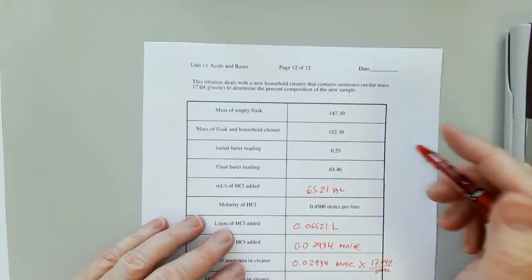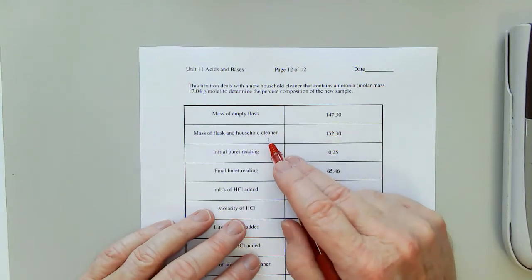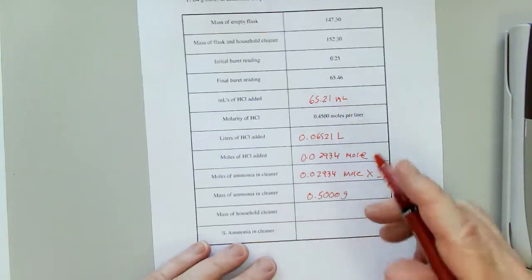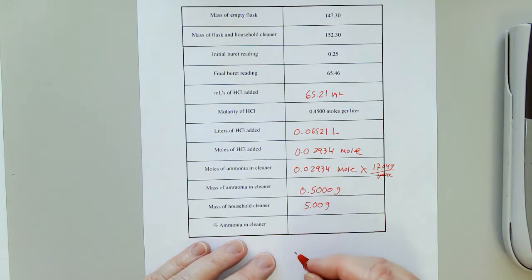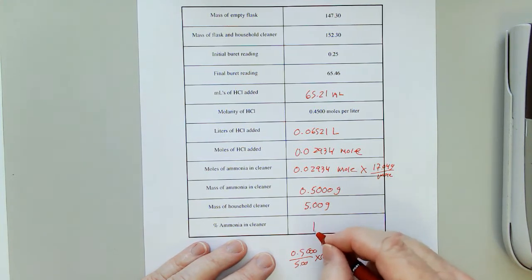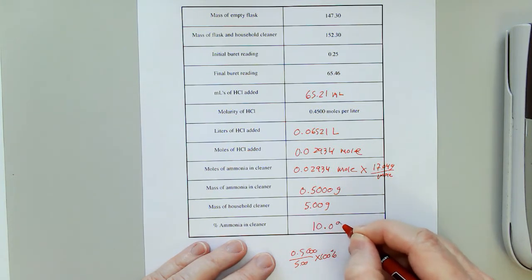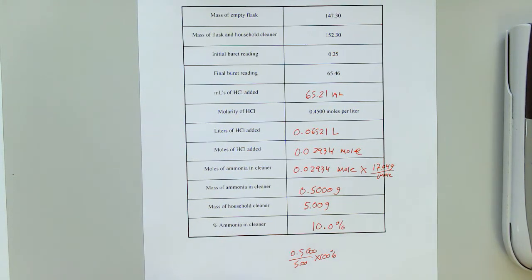Now, when I look up here, the empty flask and the cleaner, that's a difference of 5.00. So now I have 0.5 divided by 5.00 times 100%, or that comes out to be 10.0%. All right, there you go. And your lab calculations are pretty much going to look exactly the same as that.